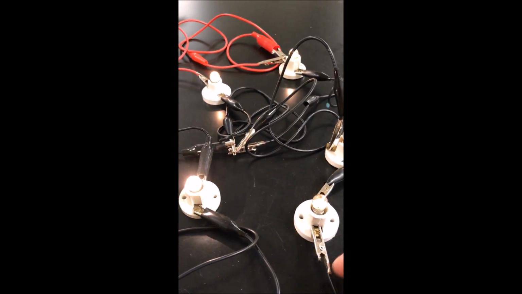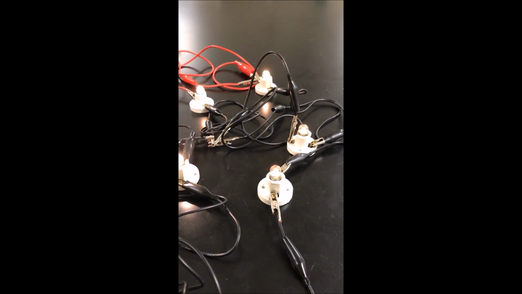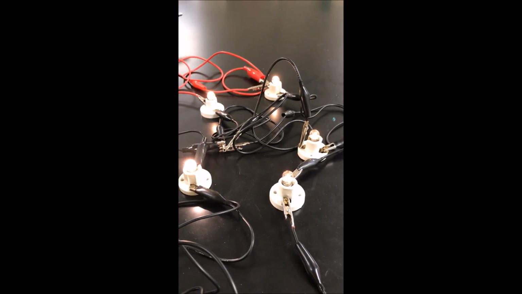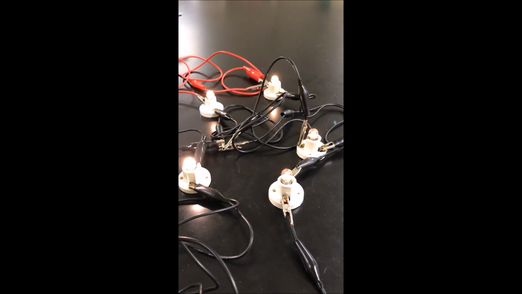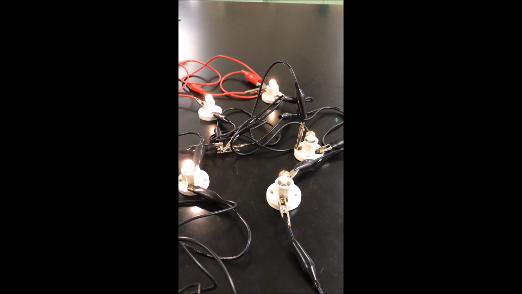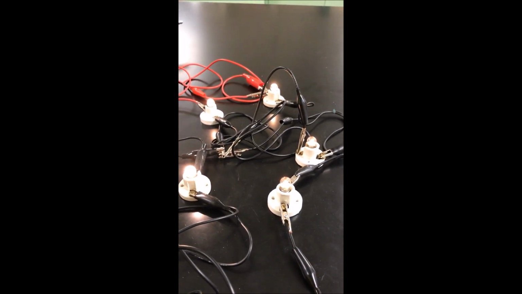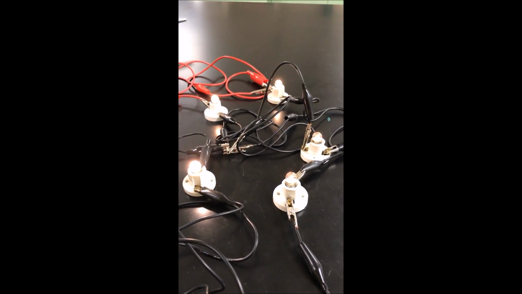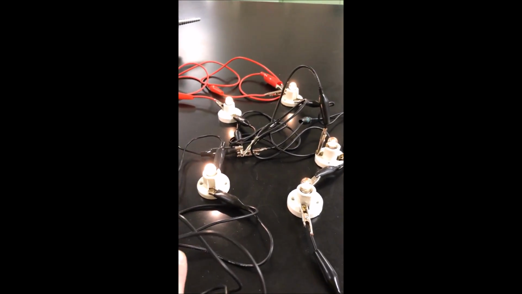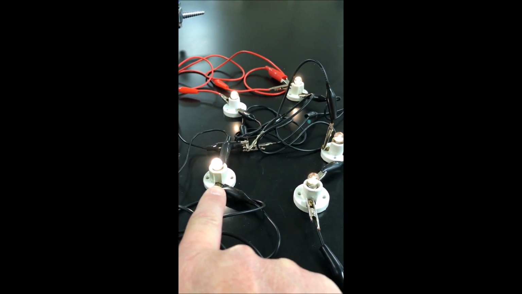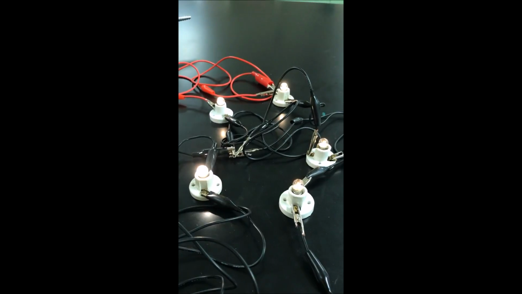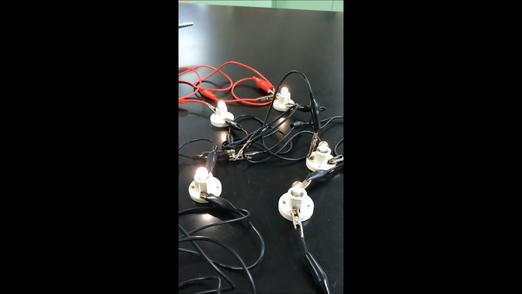And here we have, and I don't know how easily you can see this, but D and E are equally bright, but they are less bright than all of the other bulbs. So they're in series together in a parallel branch with bulb C. We'll look at this again in class, make it easier to see.